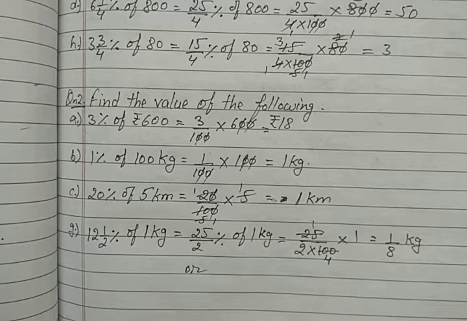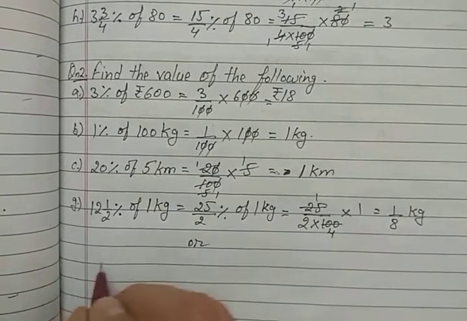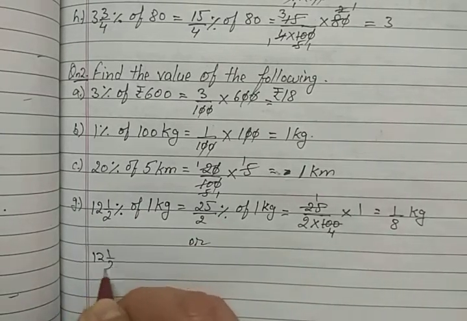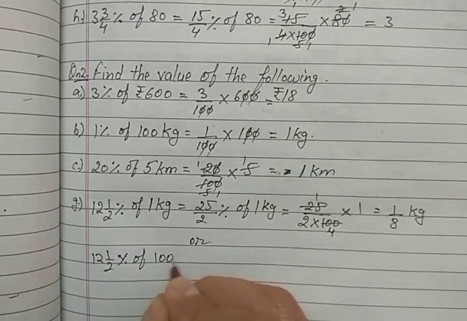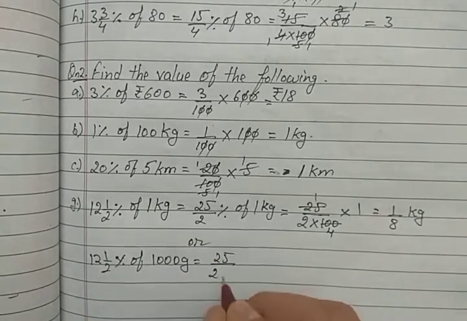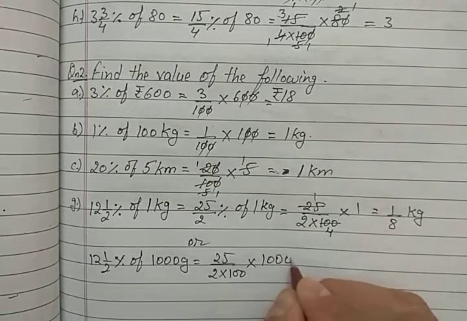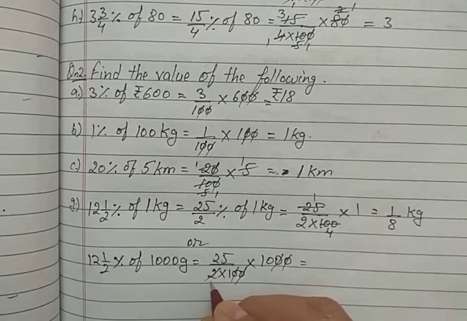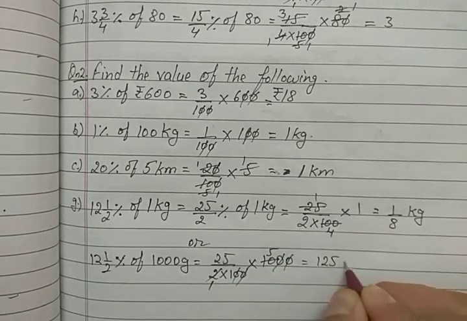Or we can also solve it in another way. Here we convert kilograms into grams so that our answer does not come in fractions. For example, 12 and 1 by 2% of 1 kg. How many grams are there in 1 kg? 1000 grams. Now solve it. 25 upon 2 into 100 of multiplied by 1000 grams. We'll cut the 2 zeros, then 2 ones are 2, 2 fives are 10, and 25 fives are 125 grams.